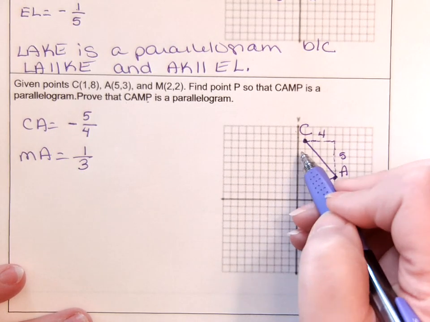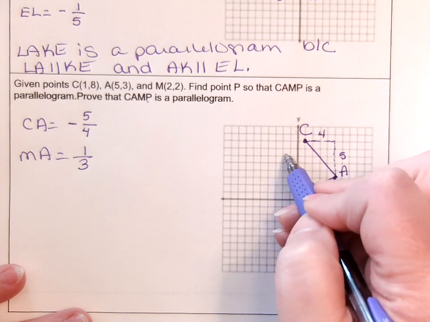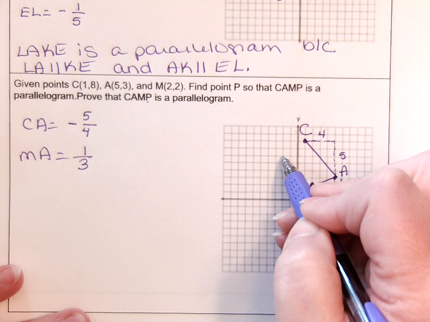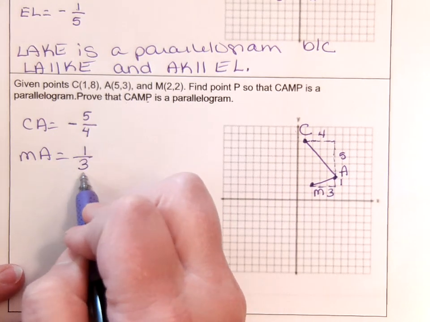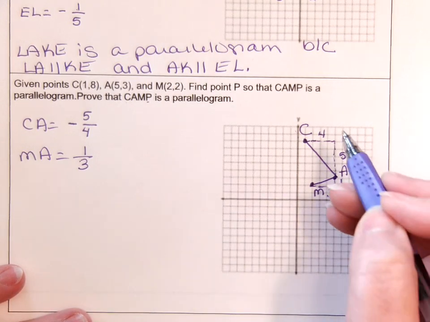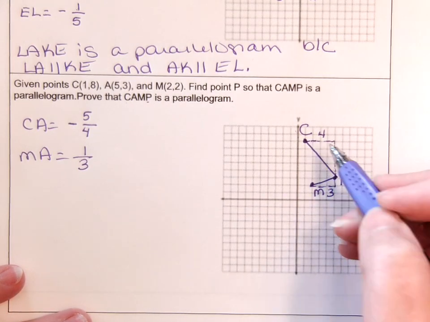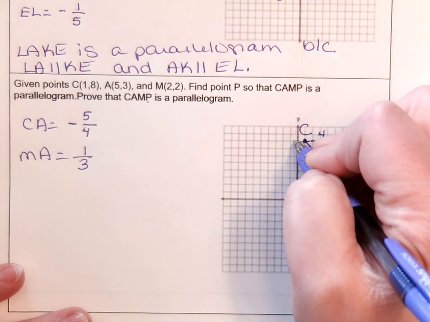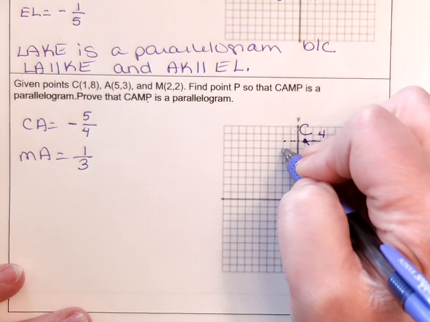So I know that point P has to be over here somewhere. Now to make the least amount of errors possible, I'm going to go with the 1/3 because I have to count the least number of boxes. So I'm going to go backwards off of point C. I'm going to go back 1, 2, 3 and down 1.